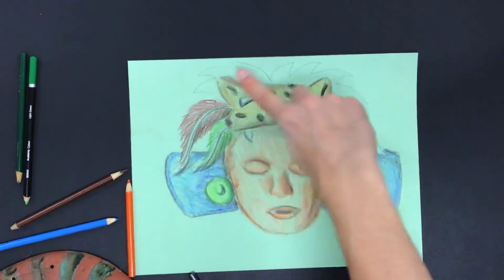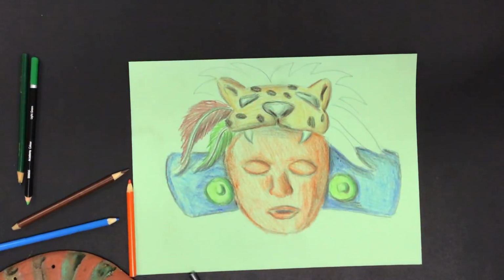Alright, so I'm going to continue this effect all the way around, making it look more like a headdress with feathers attached to it. Alright, I look forward to seeing what your design comes out looking like and what you guys send me.